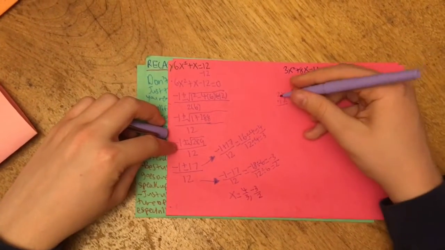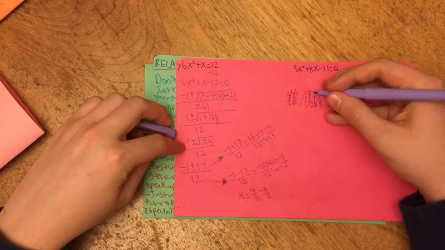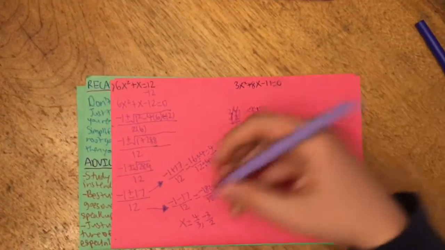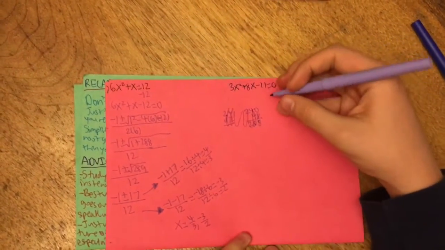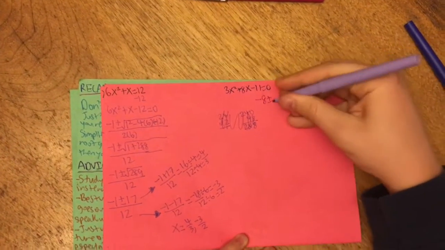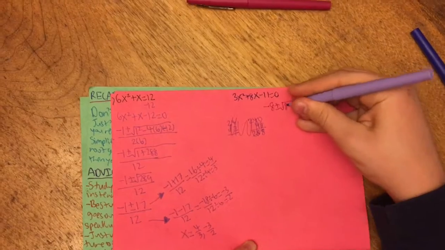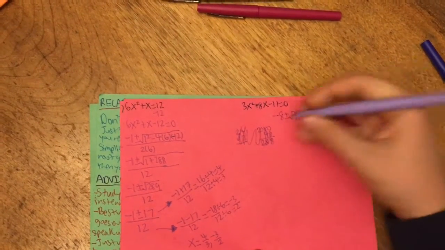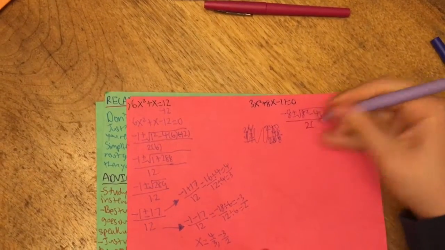Now, ignore that for a second. I'm going to show you another one of these, just so you understand that process, because we haven't been doing that in some of the newer problems. So, just a standard quadratic.